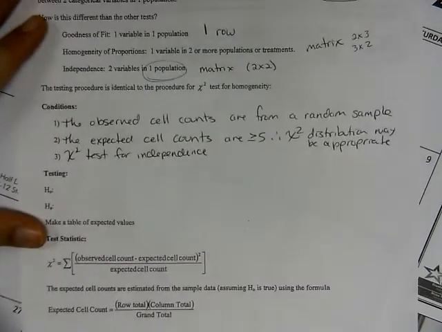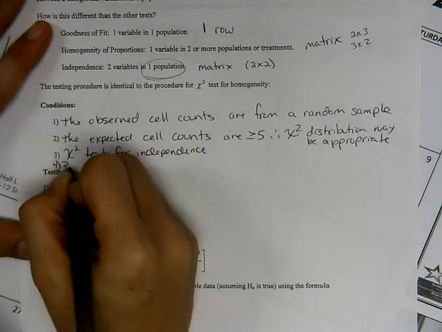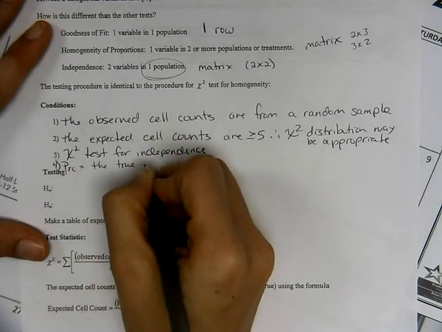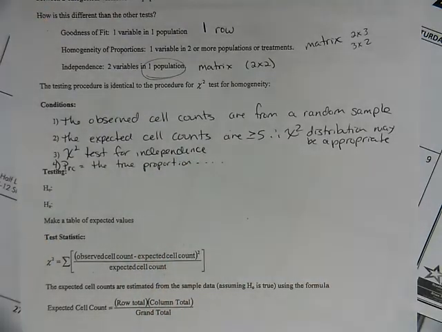And then condition 4, it's not on here, but it's kind of the same as yesterday. You define p sub RC, the true proportion of whatever, like of each gender and the proportion who have a tattoo, something like that.